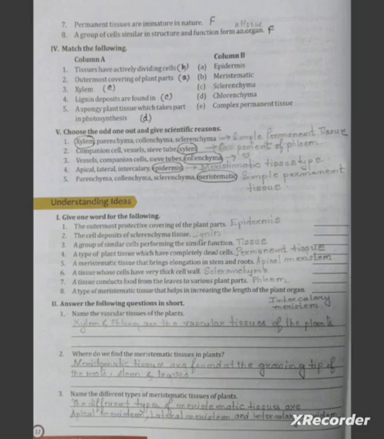Number 4, match the following. In column A, tissues having actively dividing cells, the answer will be meristematic. Next, outermost covering of the plant parts is epidermis. Number 3, xylem is complex permanent tissue. Number 4, lignin deposits are found in sclerenchyma. Number 5, a spongy plant tissue which takes part in photosynthesis is sclerenchyma.